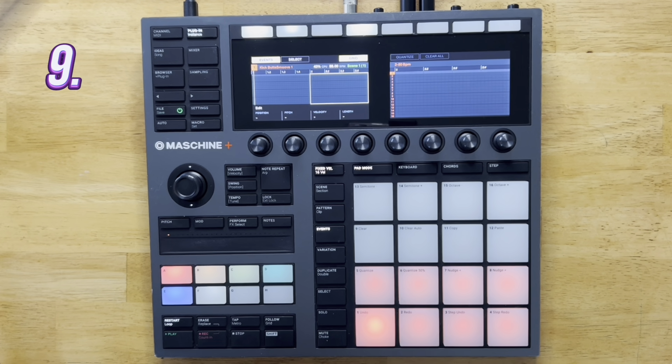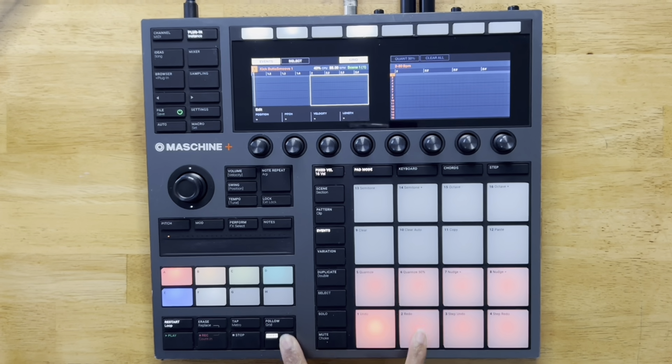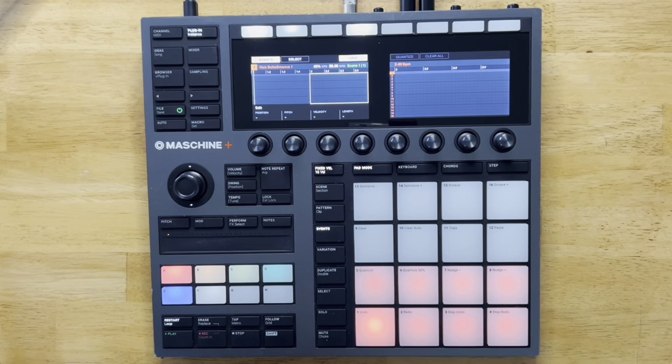And let's say you deleted something by accident. You can undo that by holding down Shift and pressing Undo. And maybe you decided, nah, that's trash. You can hold down Shift, press Redo, and it'll delete it again.